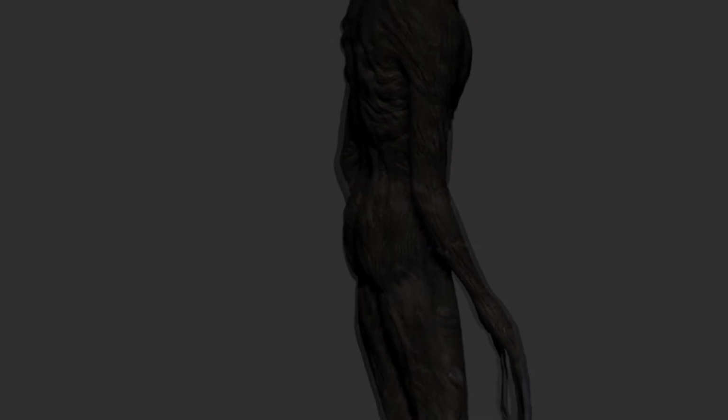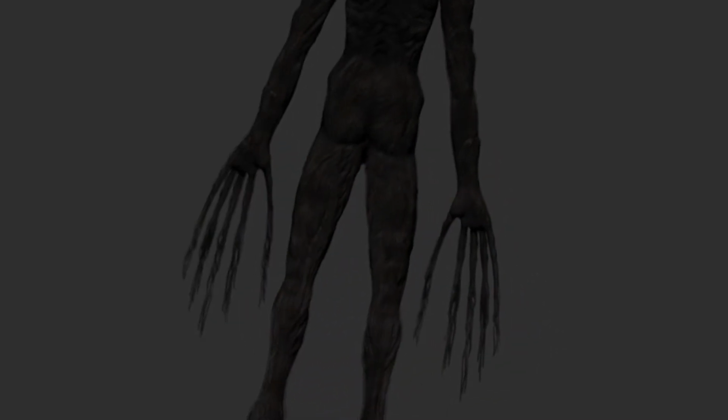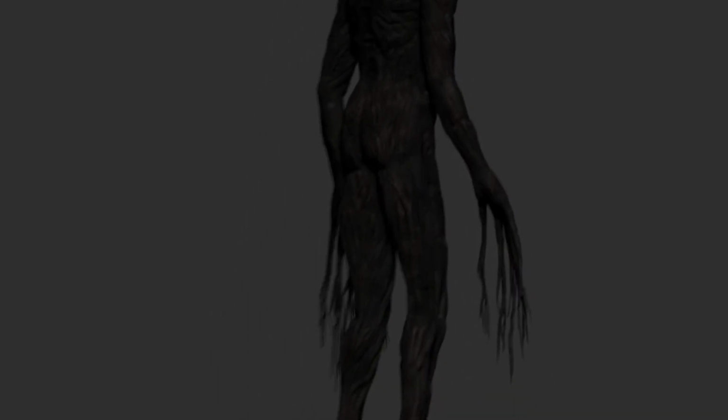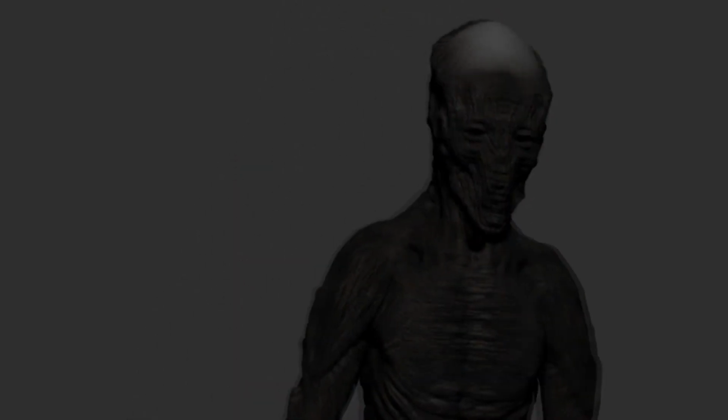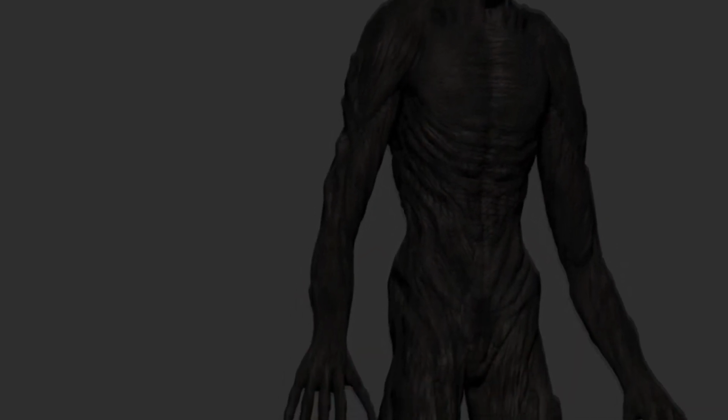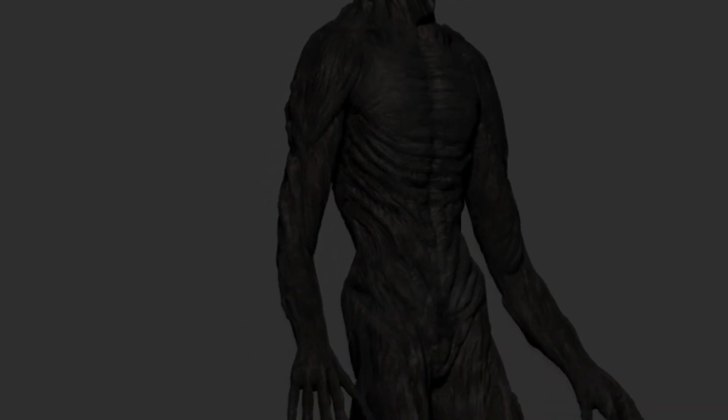Now here's the part where I just blacken everything. Not everything, but mostly everything, to really give it that sinister look. The purpose of adding the tree bark texture in the first place is so that the model has something to start on.